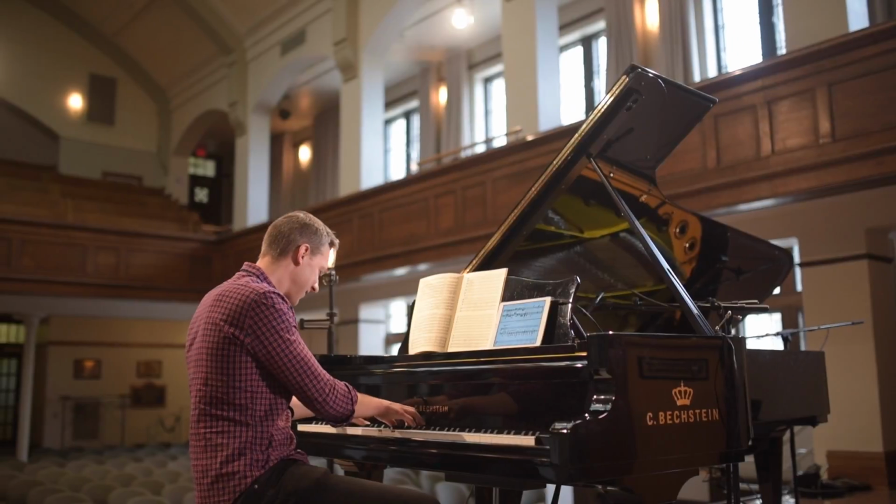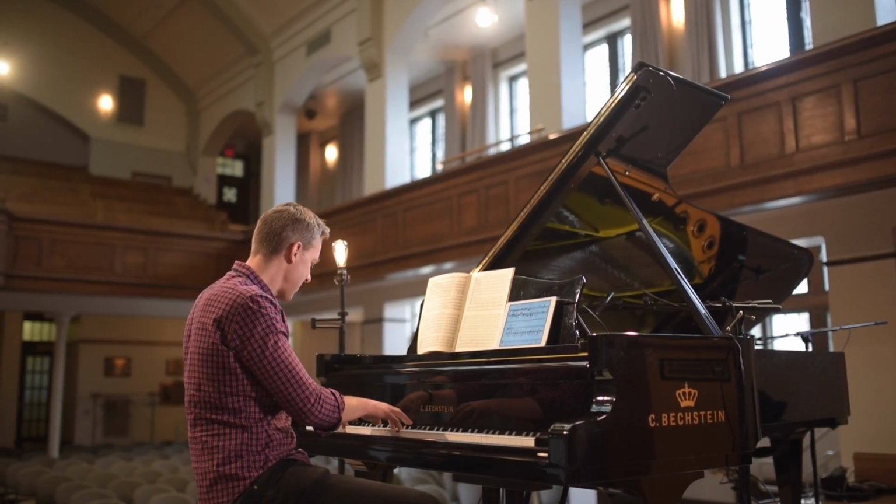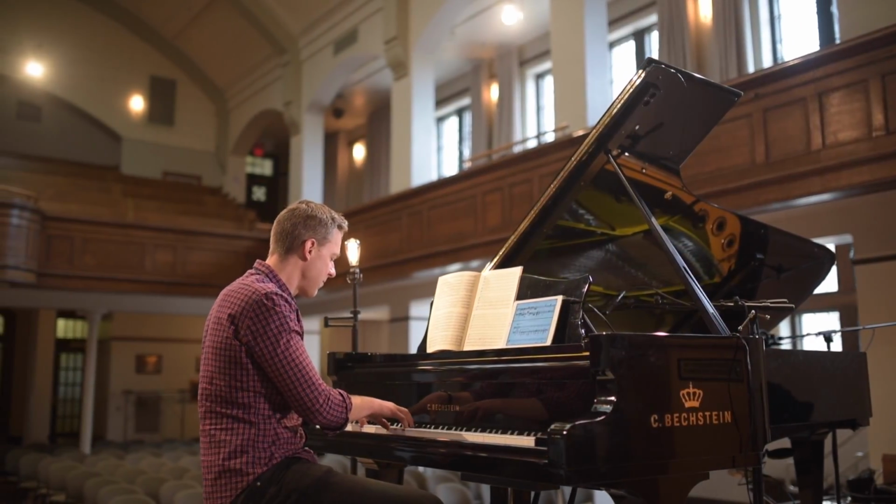And the viola. One note. And so put together, it's a very simple texture. So it's very simple, and this goes on for a little bit.